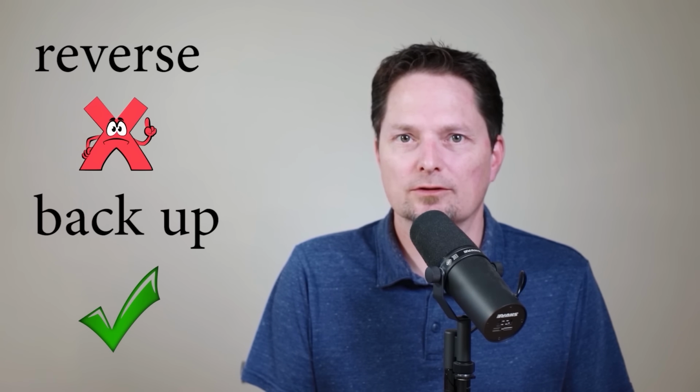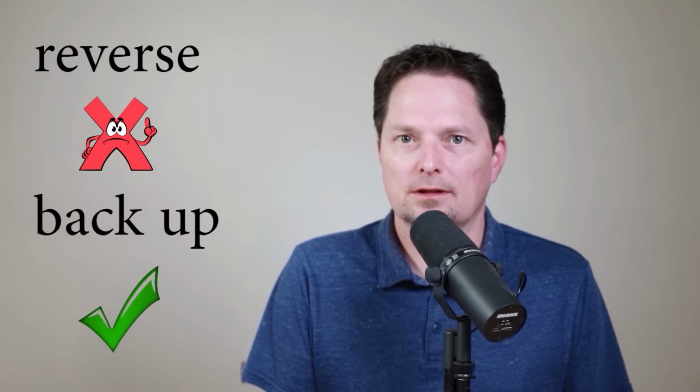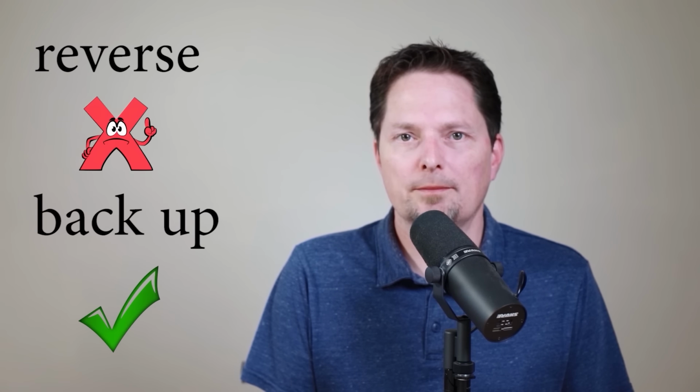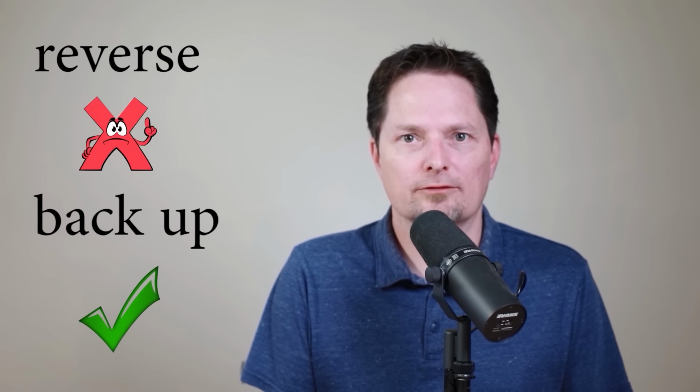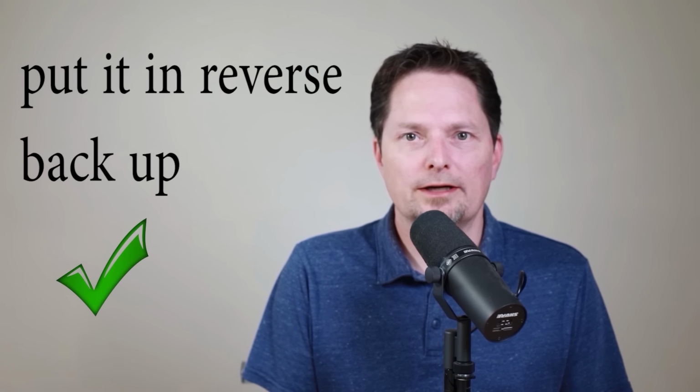You're changing the gears from park to reverse. We use the word reverse in this case. So first you have to put it in reverse, and then you back up. People don't say, I reverse my car or I reverse. No, I back up. So let's talk about it. First, you need to put it in reverse, and then you back up.